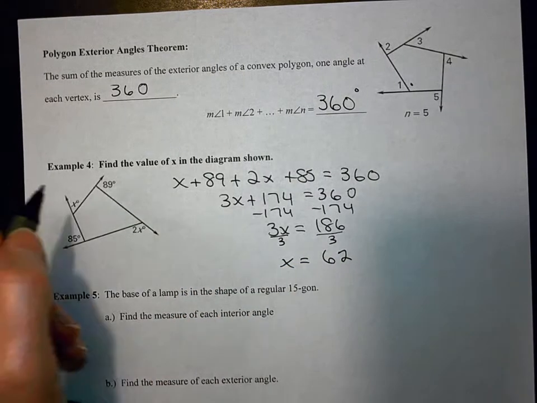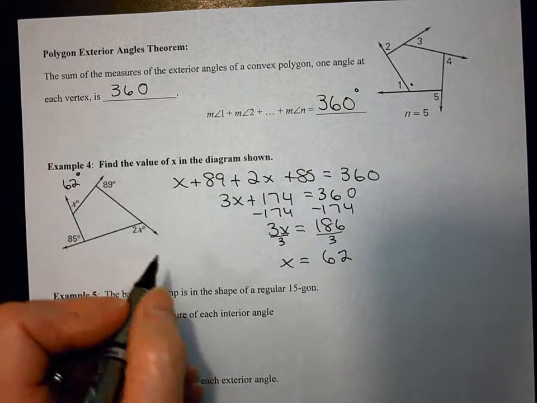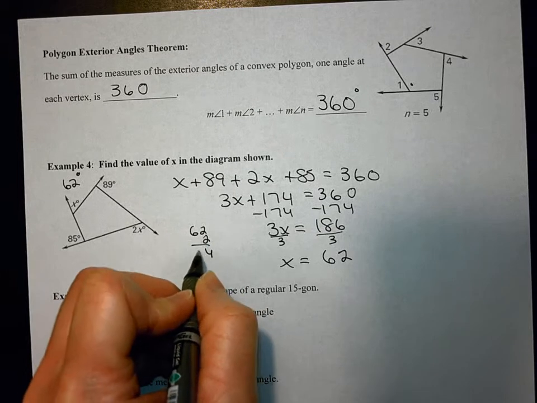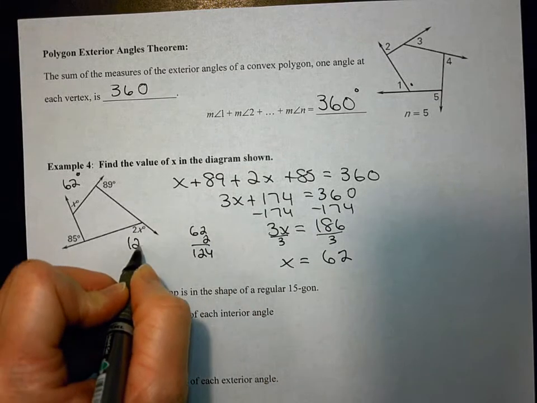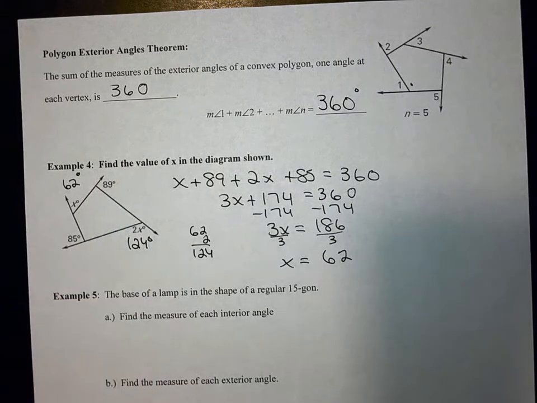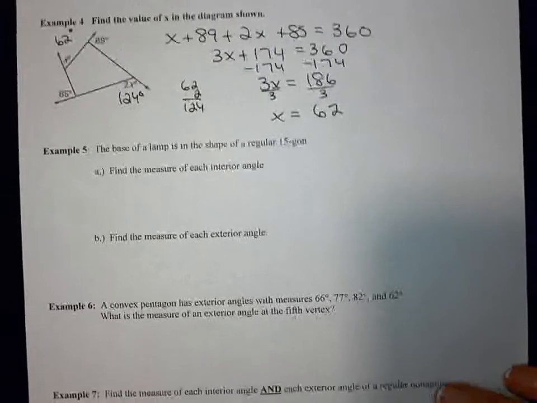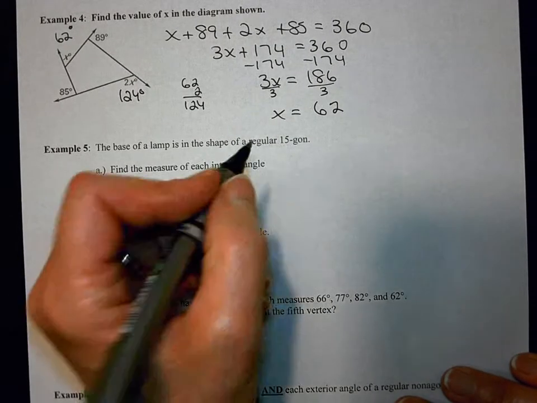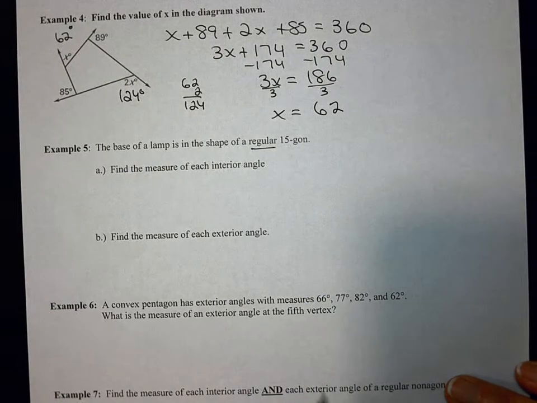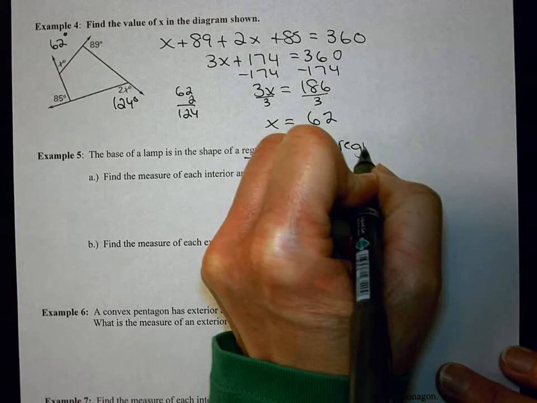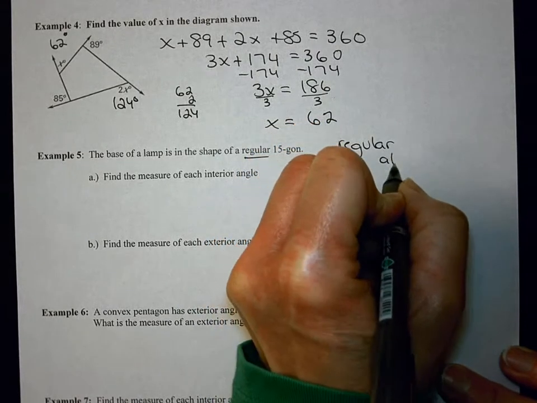So this angle would be a 62-degree angle. This angle would be 2 times 62, so a 124. So if you add up 85, 62, 89, and 124, you should get 360. Okay, we're going to go down to example 5. The base of a lamp is in the shape of a regular 15-gon. Remember, that means all the sides and all the angles are congruent. So regular is a vocabulary word from before.